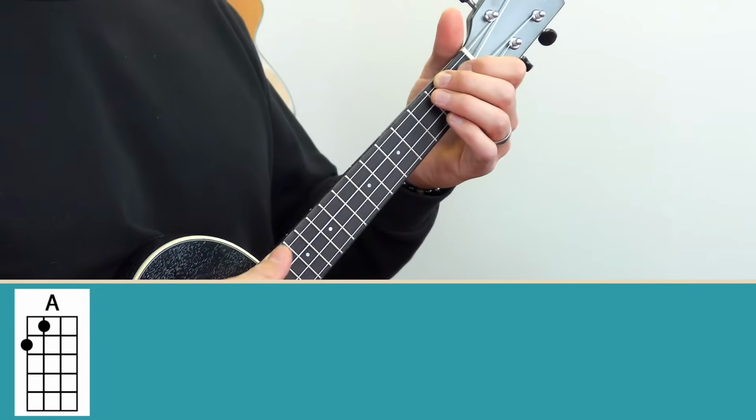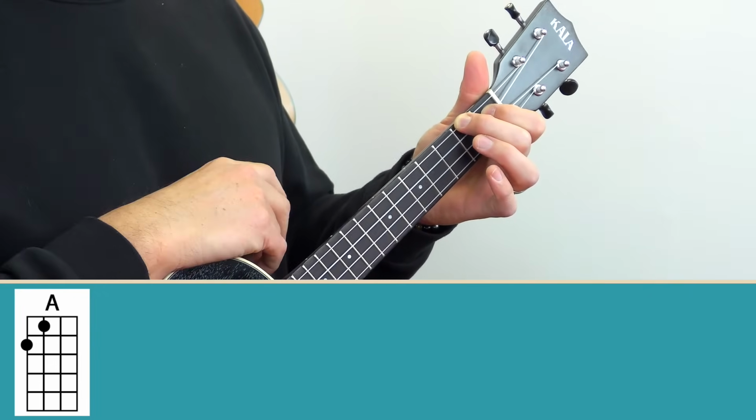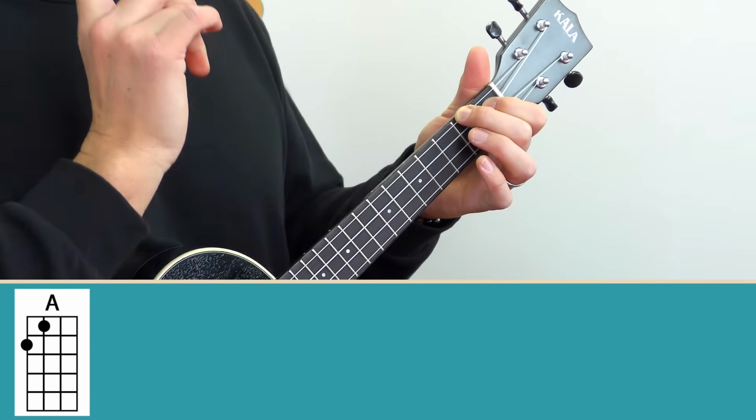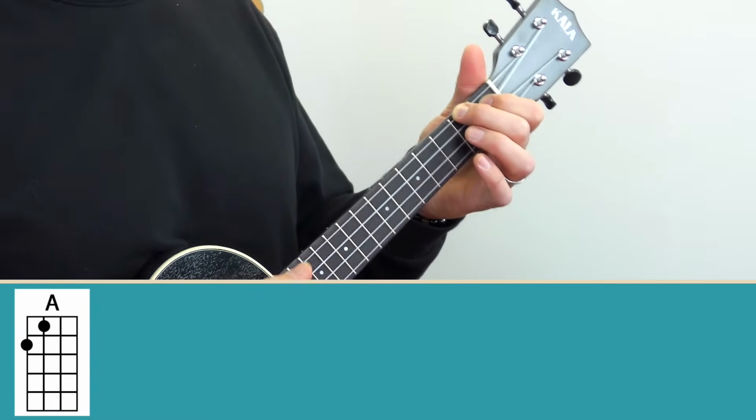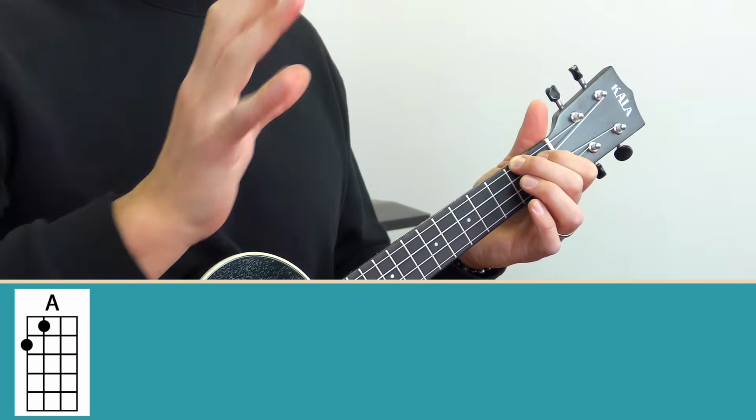The first concept that I'd like to discuss today is chords and thinking about them as shapes, not just chords that you learn off of a little chord chart. For example, we have an A chord. Fine and dandy that we know how to play that, but I want you to think of this A chord as actually a shape that can be moved and turned into other chords.